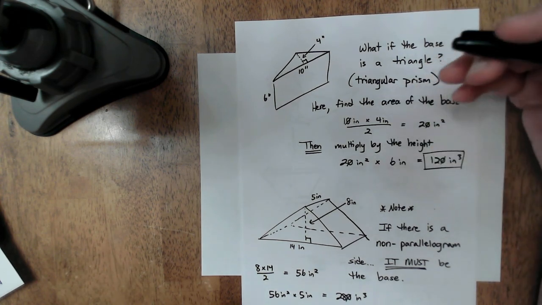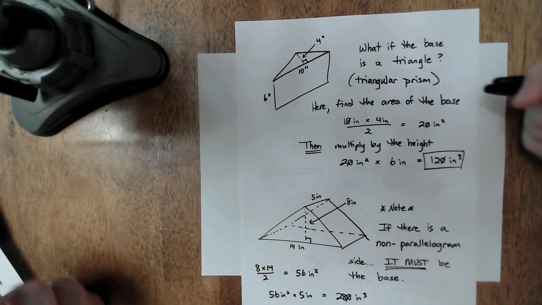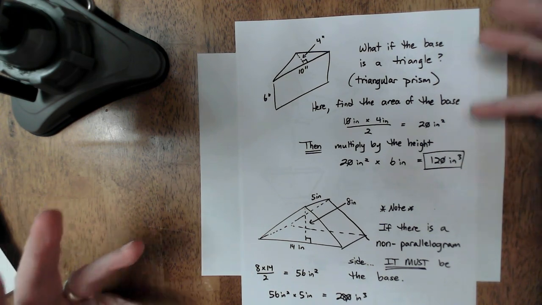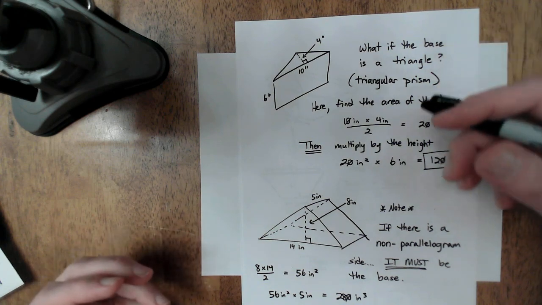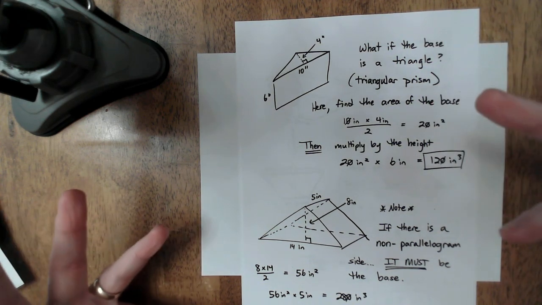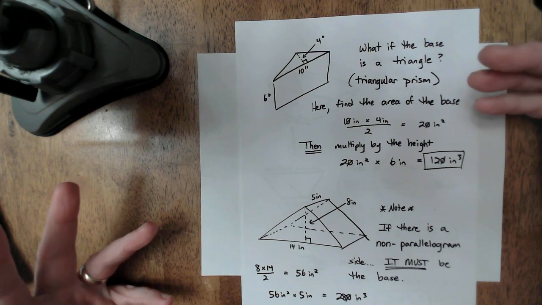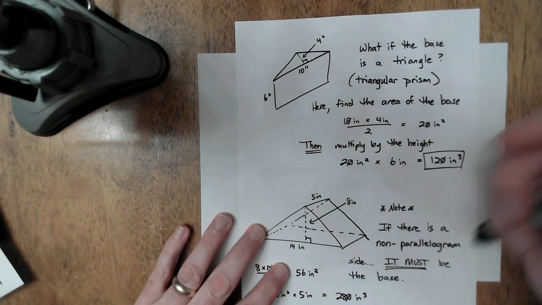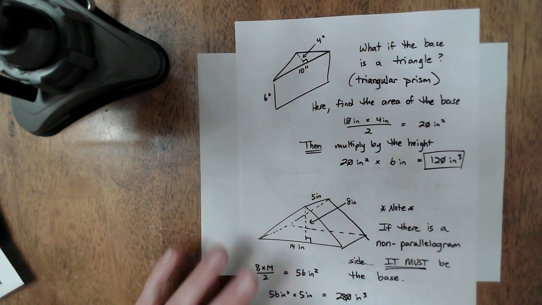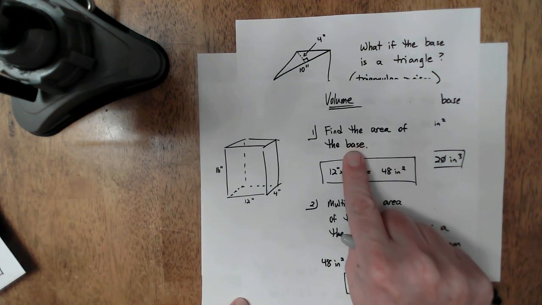If you have a prism, all of the sides, or the lateral faces, are required to be parallelograms, and in most cases they're rectangles. You can't have a triangle or a pentagon as one of your lateral faces. If you have something that's not a parallelogram, then it has to be the base. So in this case, the triangle has to be your base. So we go back to the rules that I showed you on that first one. Step 1 is you find the area of the base.